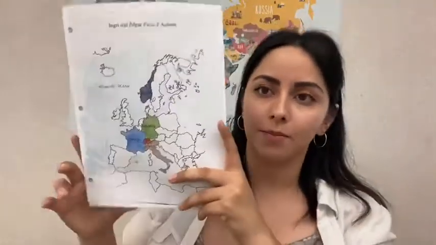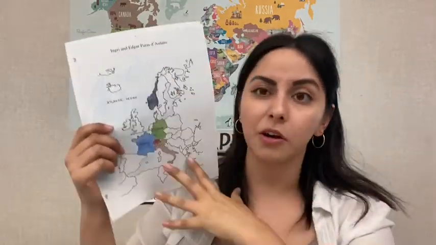Now this one is today's literature, and you are going to need your parents' help because I know it's hard to see. So it's okay if you can't see the places until you color them. Just make sure you have your parents help you.